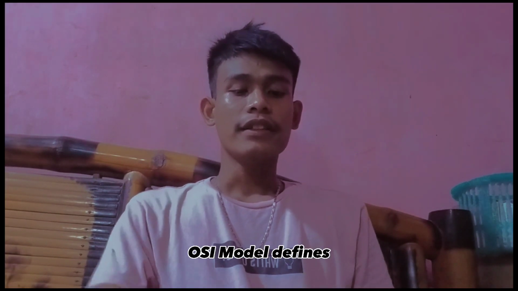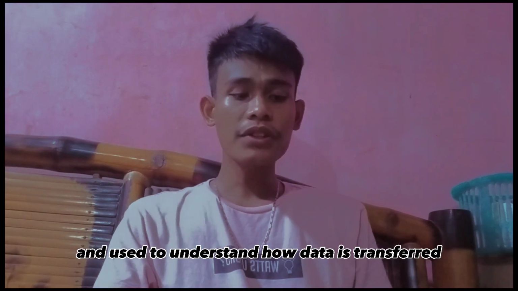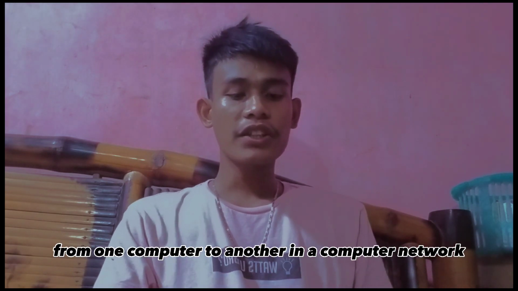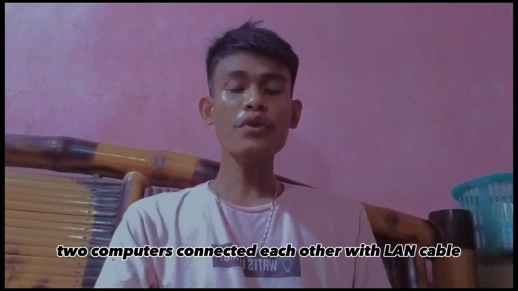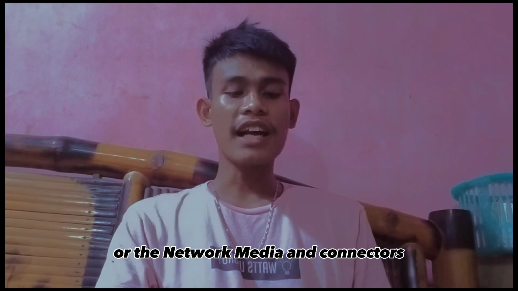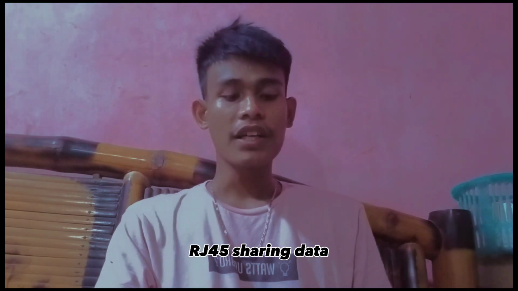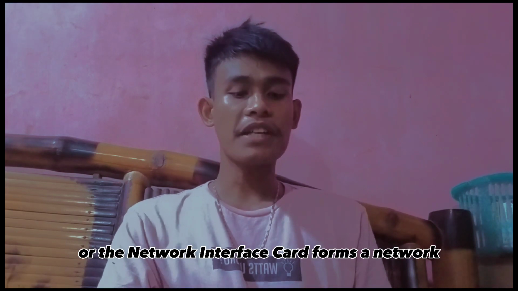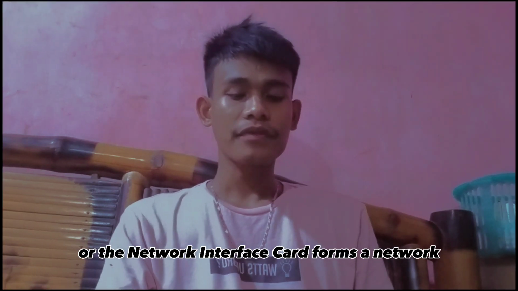The OSI model defines and is used to understand how data is transferred from one computer to another in a computer network. In the most basic form, two computers connected to each other with a LAN cable or network media and RJ45 connectors, sharing data with the help of a NIC or network interface card, forms a network.